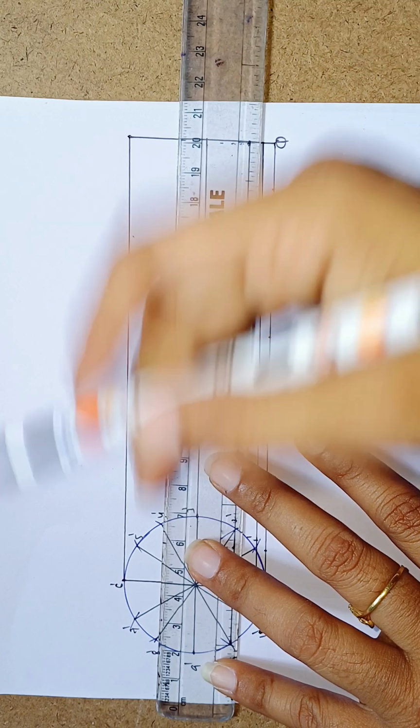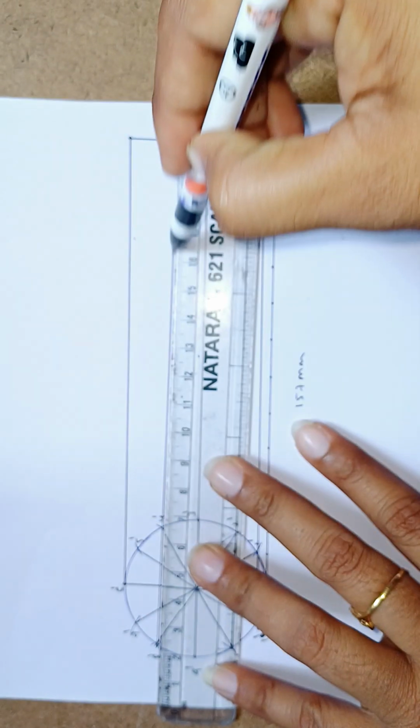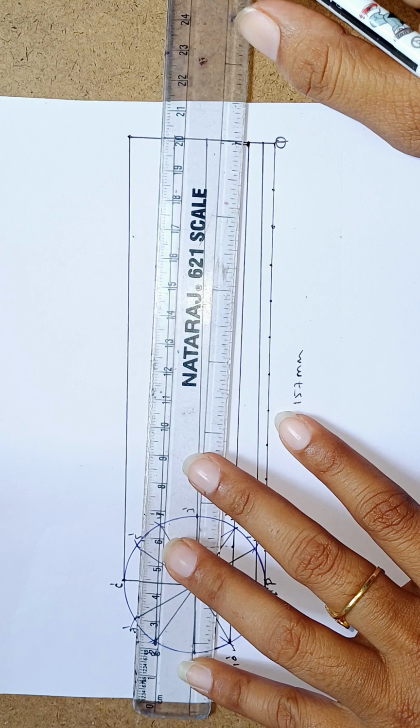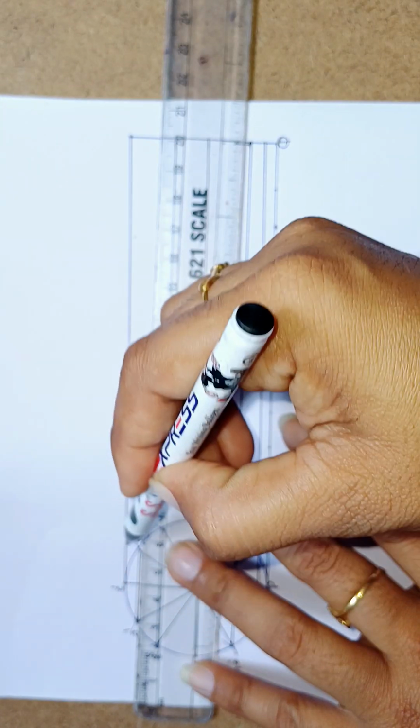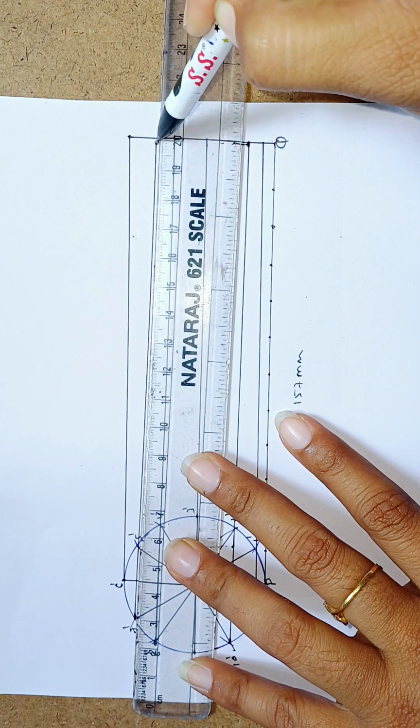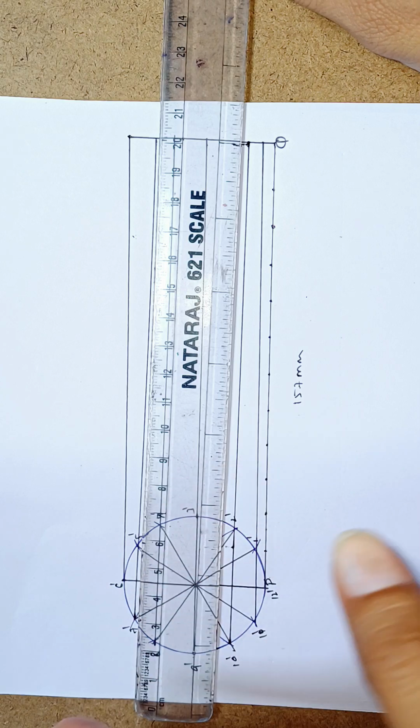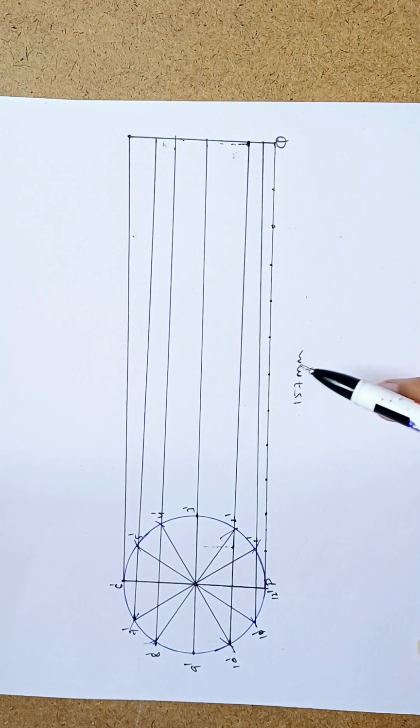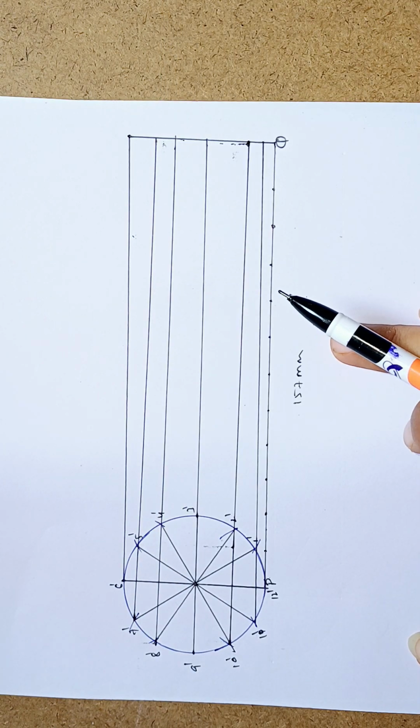Next, consider 8 prime and 4 prime. Join 7 prime and 5 prime. Then draw a rectangle box with the same distance of 157 mm.